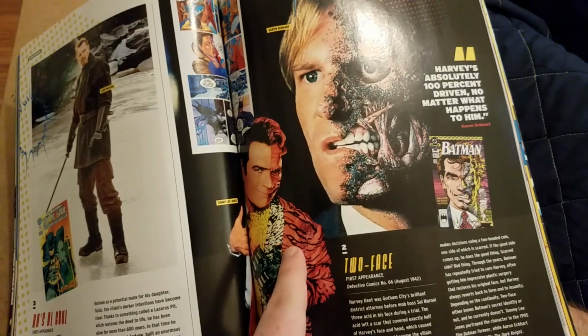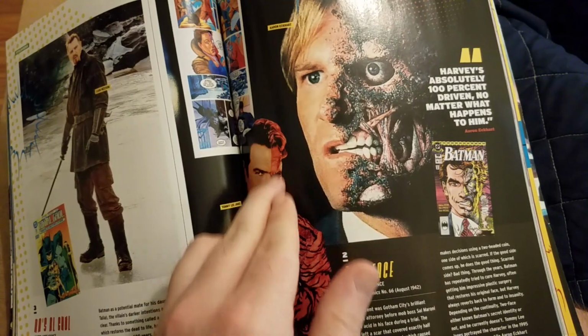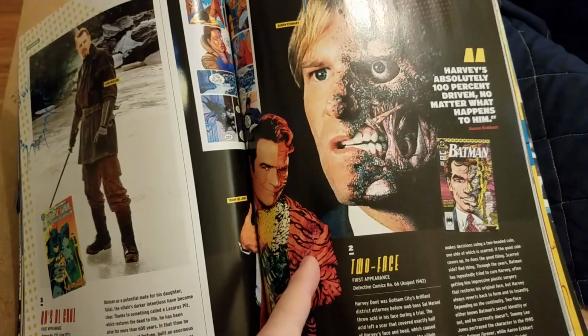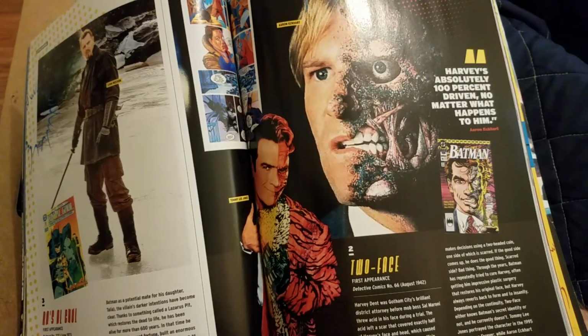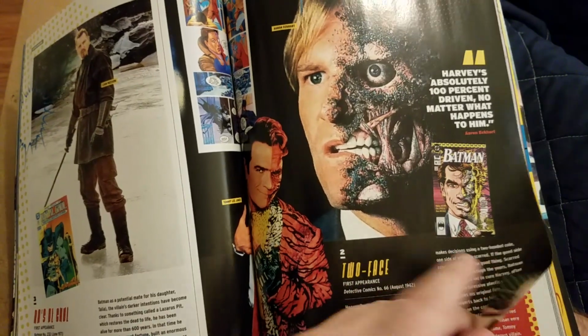And even that year for Halloween, I dressed up as Two-Face and had the plastic mask that you could barely breathe in. And I used the coin that came with the action figure to flip and stuff. So I really enjoy Two-Face a lot.